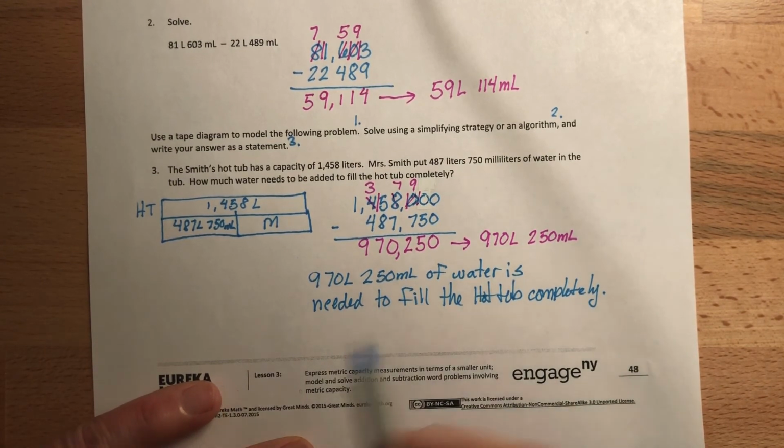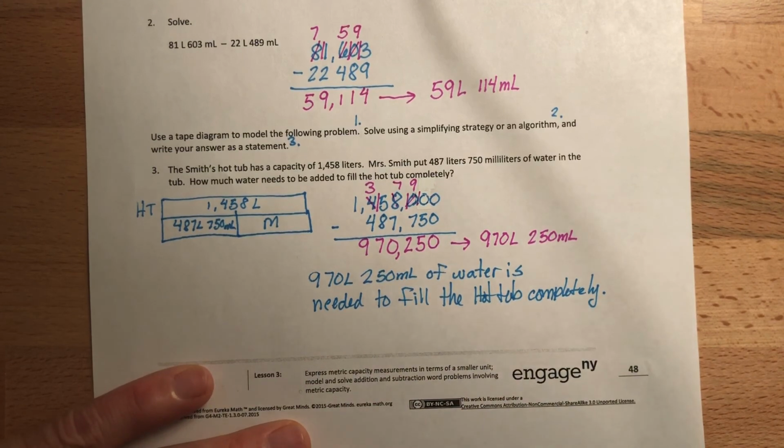Teachers who need to pause and review this math, go ahead. There's a lot of regrouping and borrowing, which we've been doing. All right, hopefully you guys shook off the rust here and we can get started with today's lesson. We'll be right back.